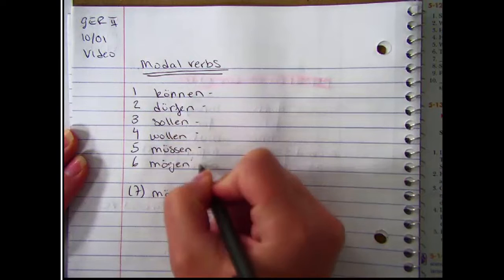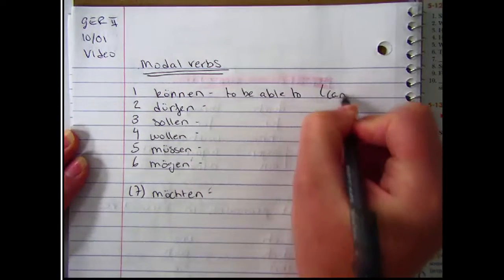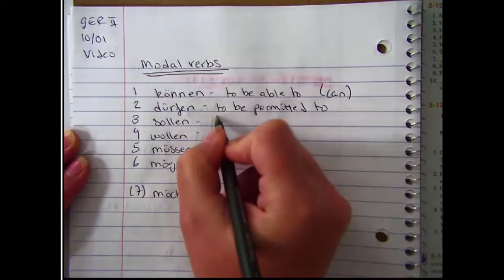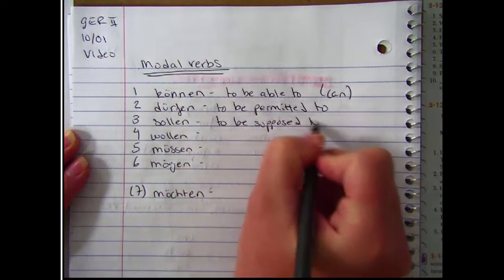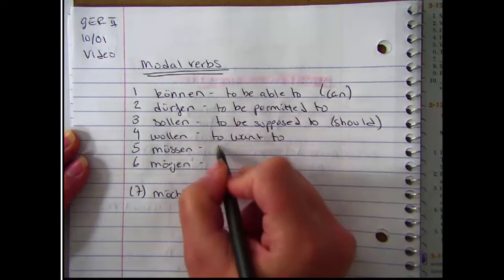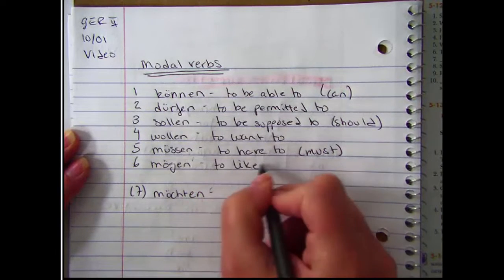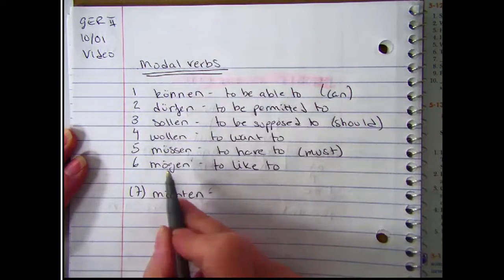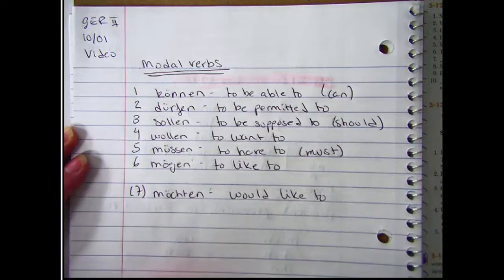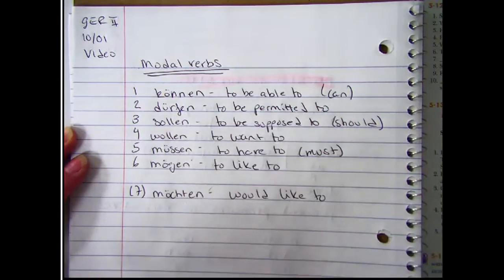Okay, so those modal verbs, hopefully you guys have all the meanings down, and to easily remember it: can, to be permitted to, to be supposed to, or should is the way you guys would often say it, to want to, to have to, or must, and to like to. This last one, I put it underneath mögen intentionally because this one is would like to. So it is just another form of this verb, and eventually you will learn that form for all of them. But those are the 6 or 7 modal verbs.